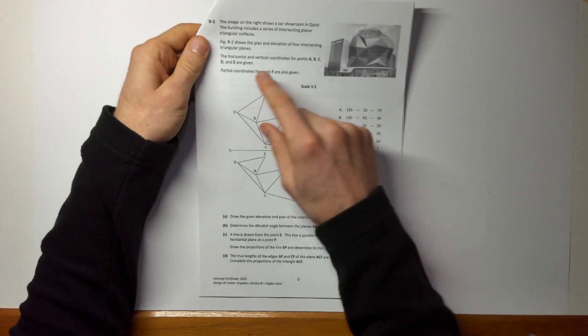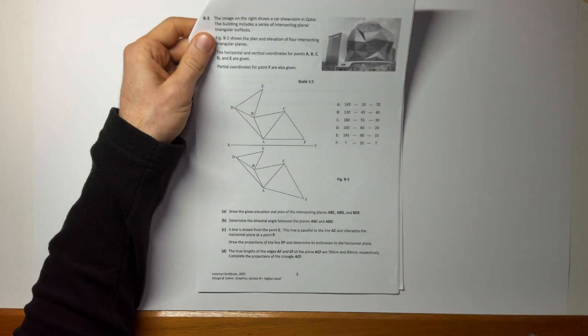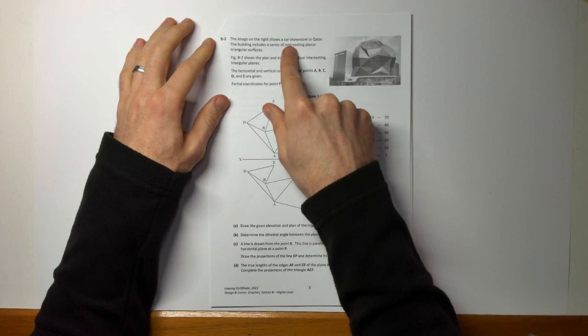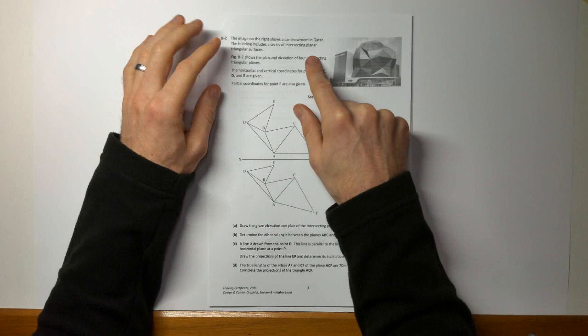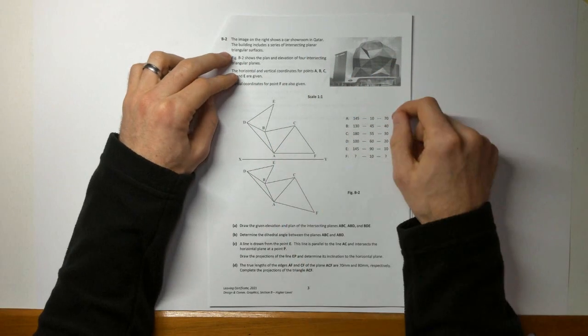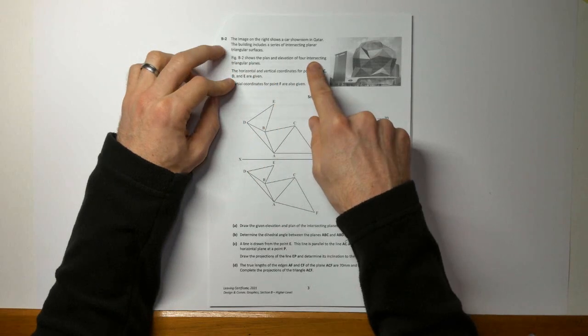So welcome back to 2021 question B2. It's an intersecting planes question. The image on the right shows a car showroom in Qatar. The building includes a series of intersecting planar triangular surfaces. Okay, so all these triangular surfaces. Figure B2 shows the plan and elevation of 4 intersecting triangular planes.